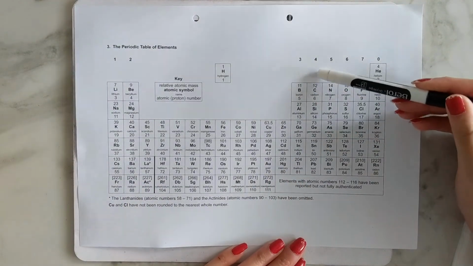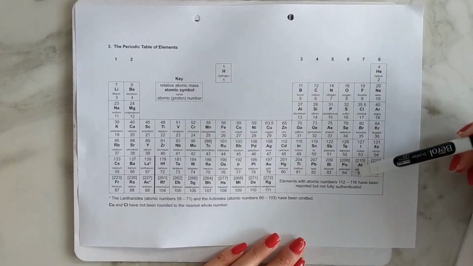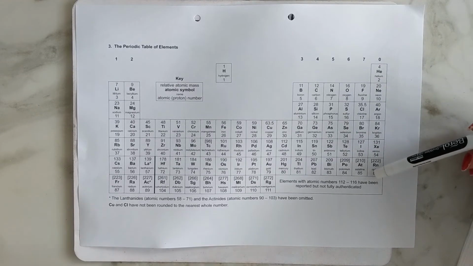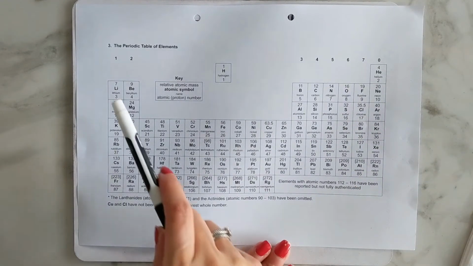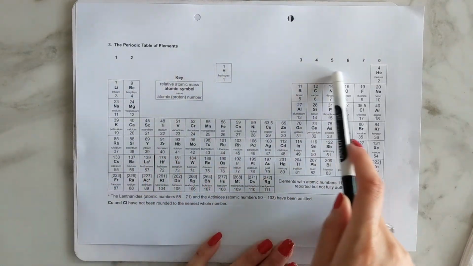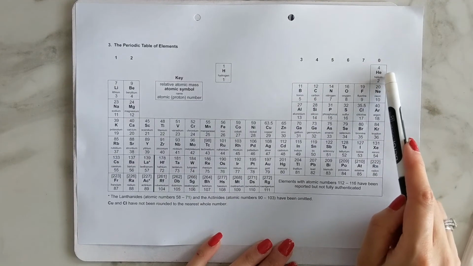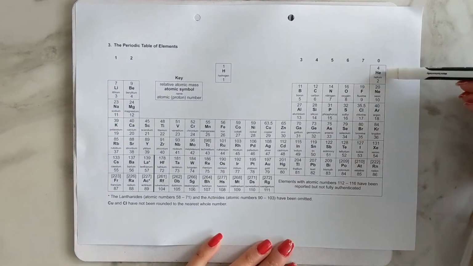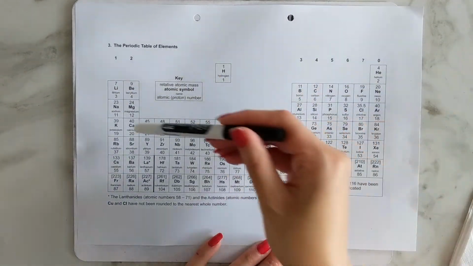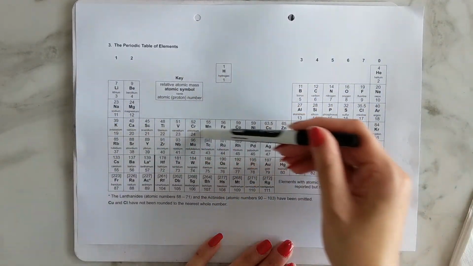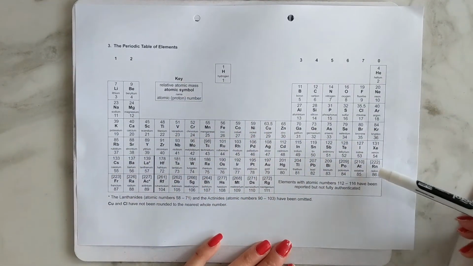Group 3, group 4, group 5, group 6, group 7, and group 0 or group 8. Either is fine. Coming across, we call these periods, but don't forget helium and hydrogen because even though it's not a full row, that's still period 1. So period 1, period 2, period 3, period 4, period 5, period 6, and so on.